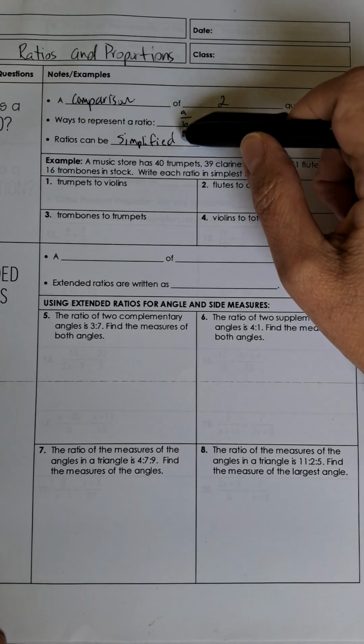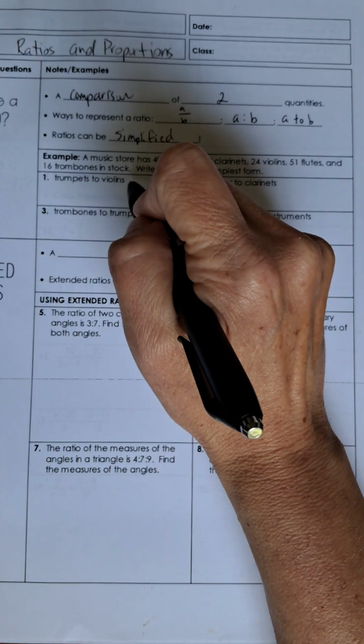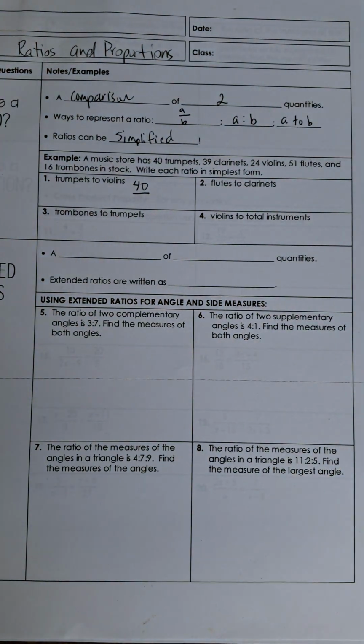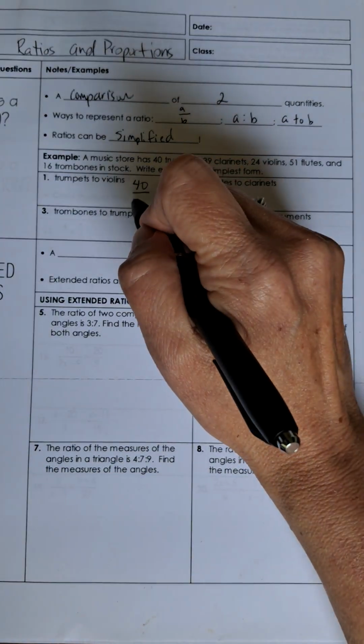So examples. A music store has 40 trumpets, 39 clarinets, 24 violins, 51 flutes, and 16 trombones in stock. Write each ratio in simplest form. Okay, so this saying simplest form, I'm hoping that's what it was looking for here. Trumpets to violins. Now, whatever they say first is your A and will go on top of the fraction. So trumpets is what they say first. I'm going to put 40 on top. To violins, whatever they say second is your B. That's what's going to go on bottom. And so violins is 24.